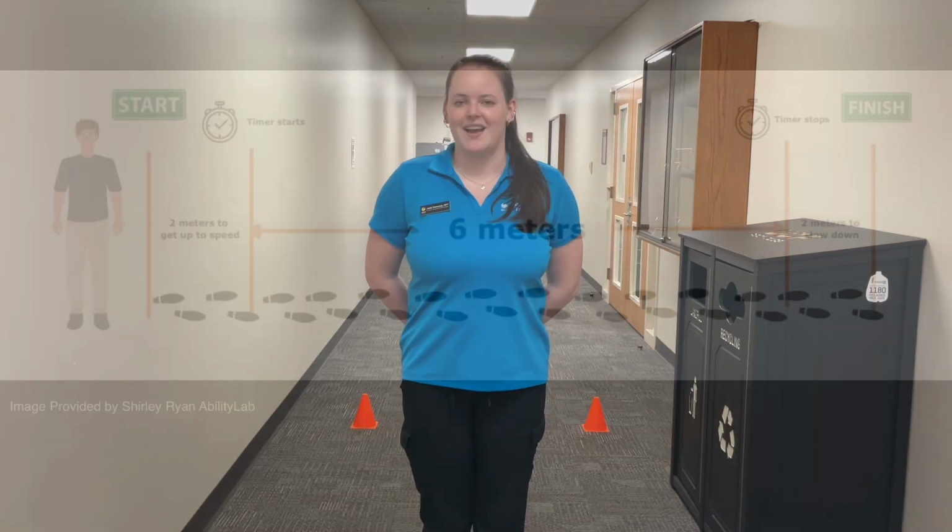This test measures walking speed over a short distance and is a quick, reliable way to assess mobility, balance, and gait. Clinicians often use it with individuals who have neurologic or orthopedic conditions, including Parkinson's disease, spinal cord injury, stroke, and other neuromuscular disorders. It's also commonly used to track mobility changes in older adults. Gait speed has even been referred to as the sixth vital sign, as it reflects overall health and can predict functional decline, falls, and even mortality.